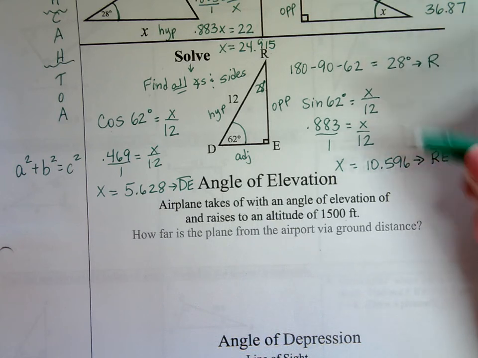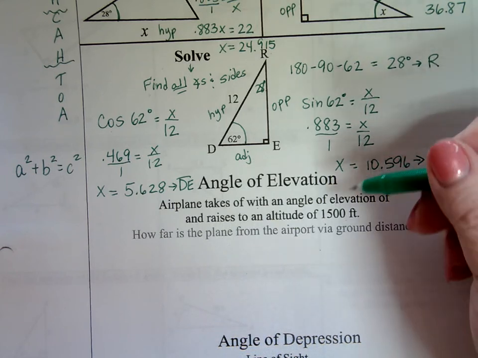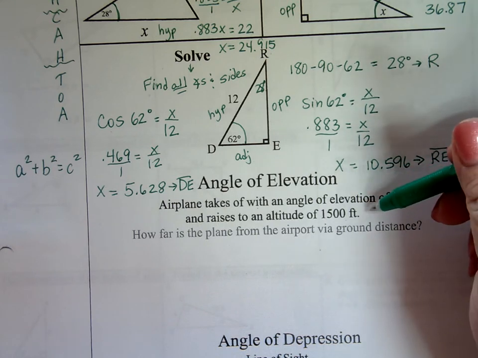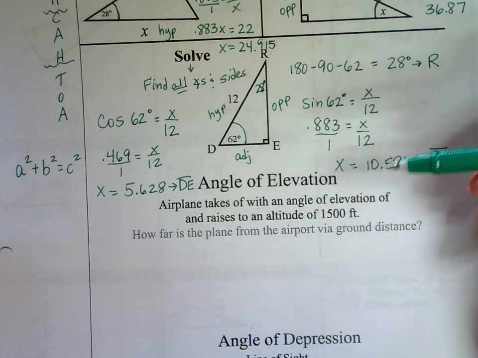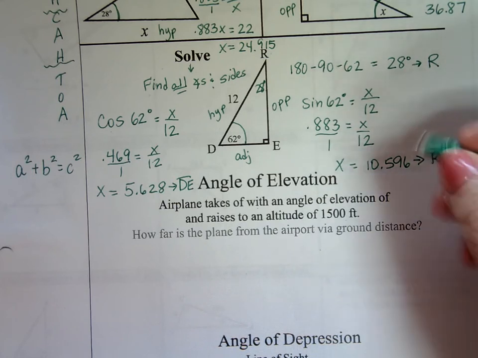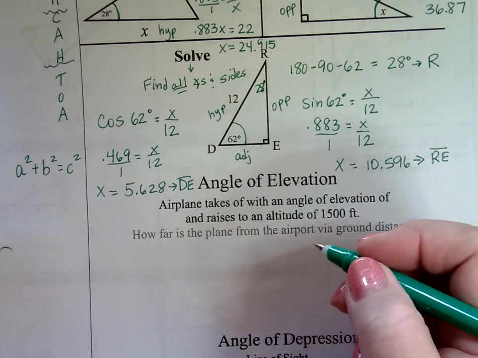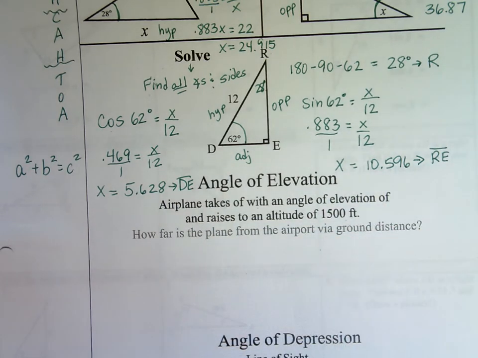Okay, so here's my airplane. It takes off with an angle of elevation and rises to an altitude of 1,500 feet. How far is the plane from the airport via the ground distance? Now, the best part of these word problems is trying to draw the picture. I say that kind of funny and sarcastic at the same time.